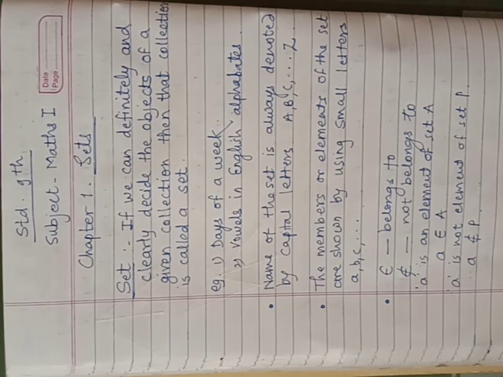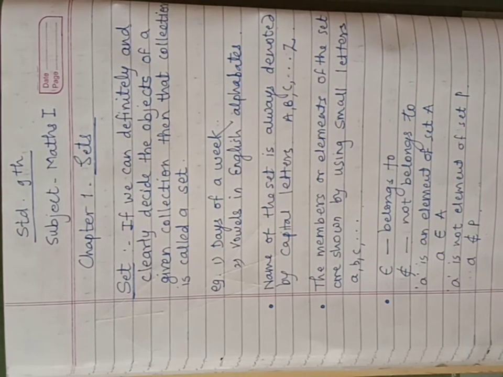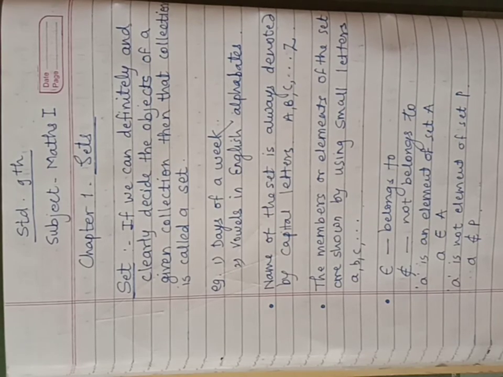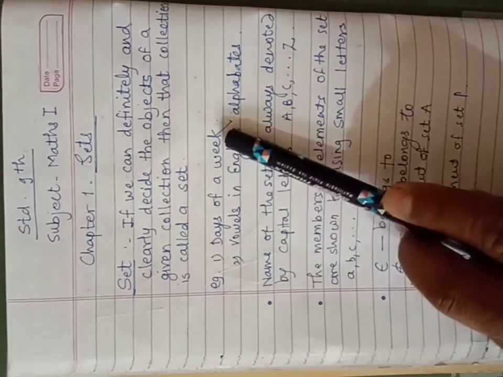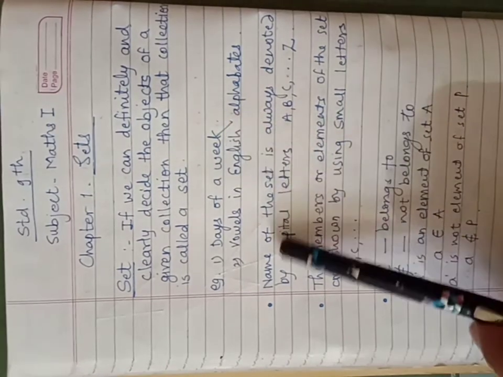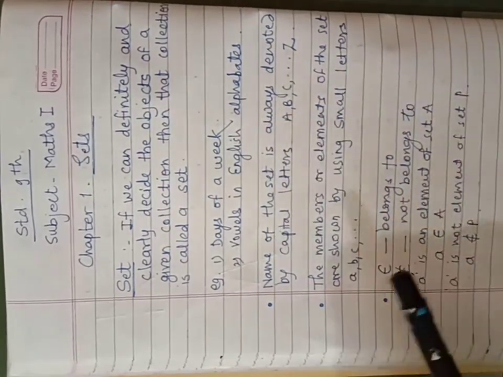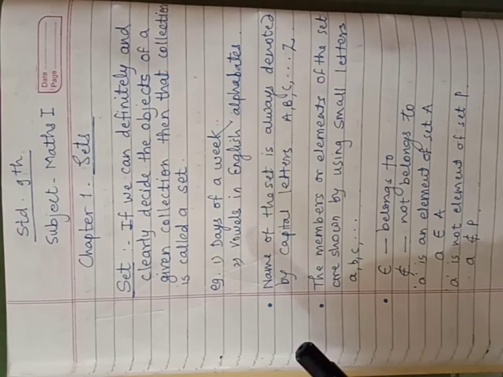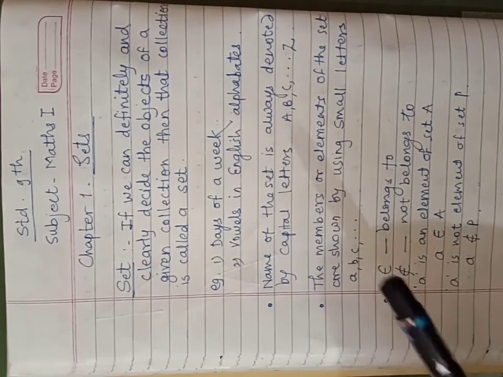Today we start 9th standard Mathematics Paper 1, Chapter Number 1: Set. Now what is a set? A set is a collection of objects. For example, days of a week or vowels in the English alphabet. These types of collections of objects are called sets.